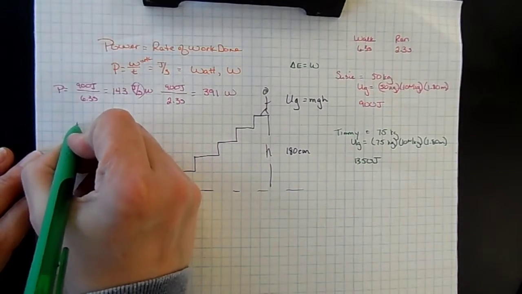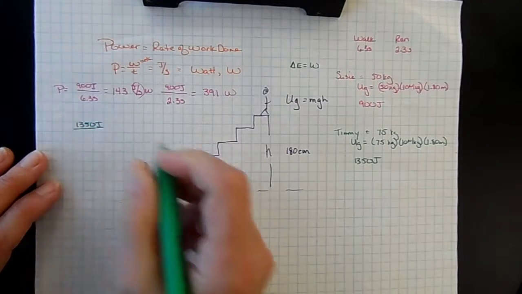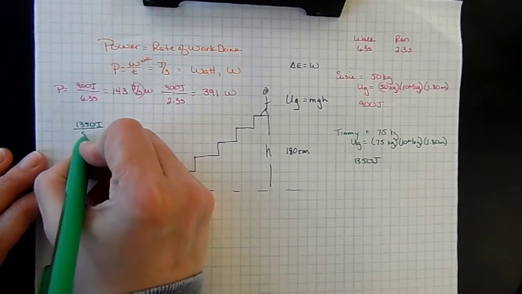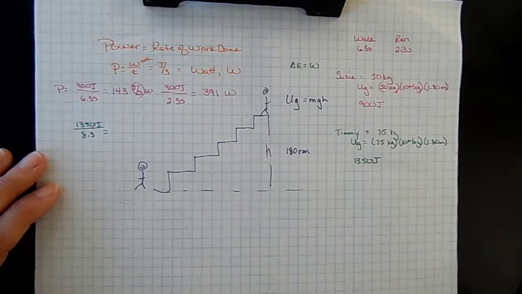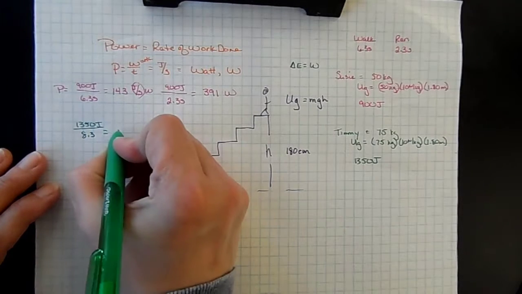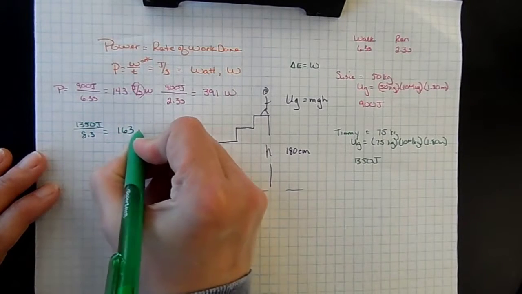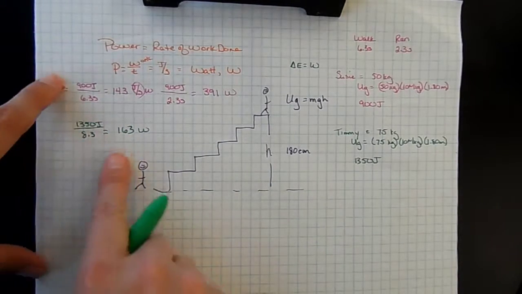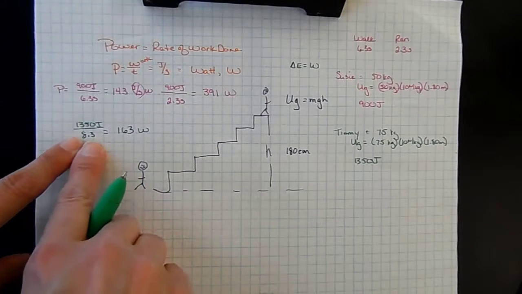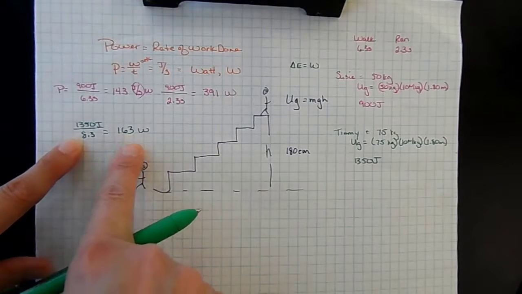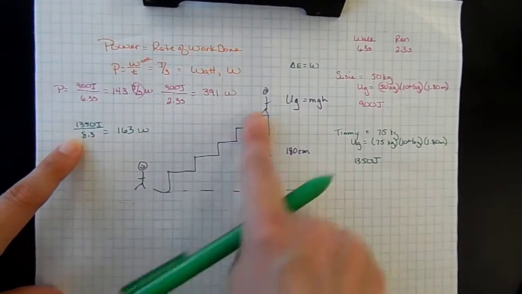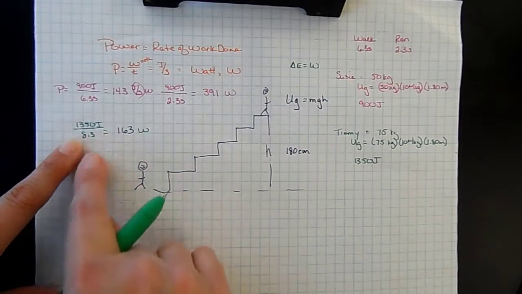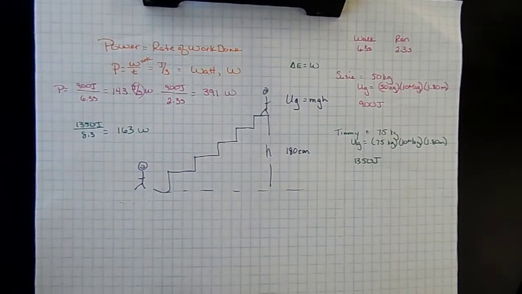So Timmy took 1,350 joules, and I don't know, let's just say it took him 8.3 seconds. He's a little bit slower. So he did 1,350 joules of work, and it took him 8.3 seconds. His power is going to be 163 watts. All right, so even though he was slower, he exerted more power, mostly because he's bigger, right? Because of his mass. So it took him more energy to go to the top than it did Susie, and so he exerted more power.